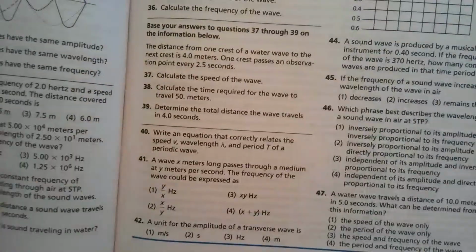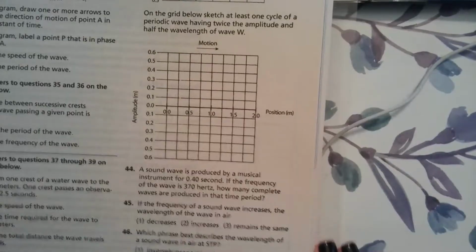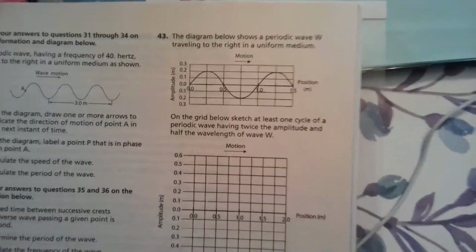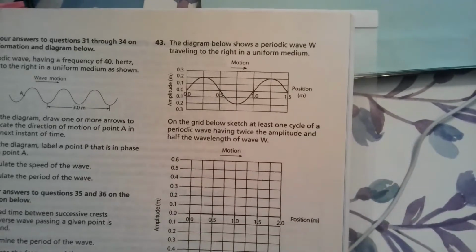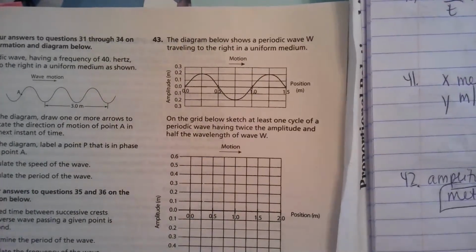Okay. Number 43. The diagram, well, let me just move the camera up a little bit. Let me autofocus it. Okay. The diagram below shows a periodic wave W traveling to the right in a uniform medium. On the grid below, sketch at least one cycle of the periodic wave having twice the amplitude and half the wavelength of wave W. Okay, so this is 43.